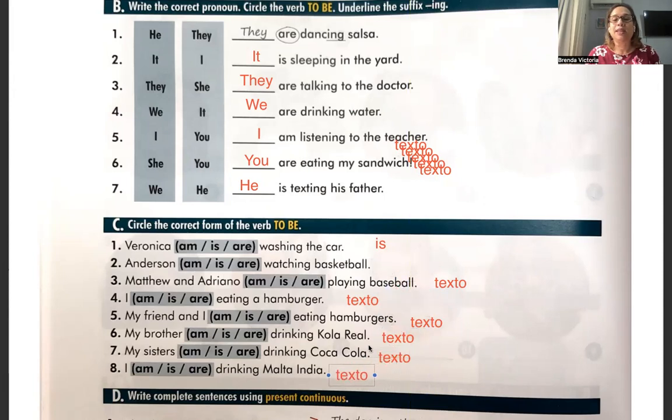Okay. Number 2, Anderson is or are watching basketball. So it will be then, I'm sorry. Anderson is the same as he, so I have to use is. Okay, number 3, we have Matthew and Adriano playing baseball. In this case, we have 2 people, not only 1. So we have to use are because Matthew and Adriano is the same as if I say they.